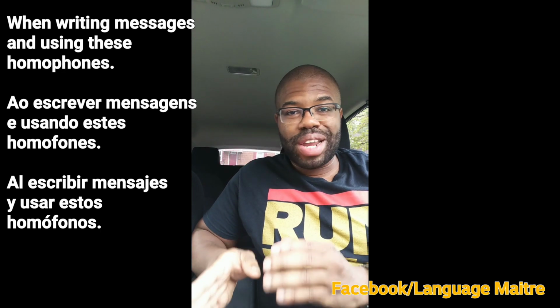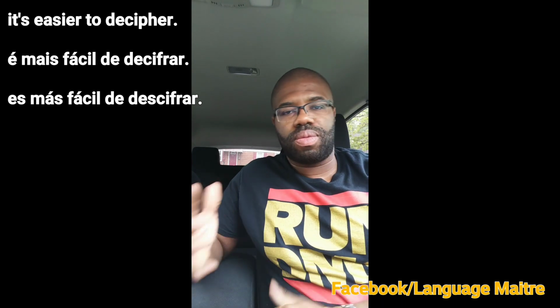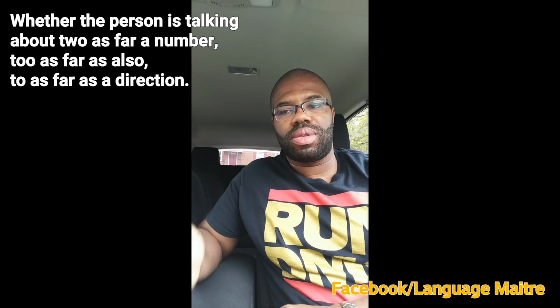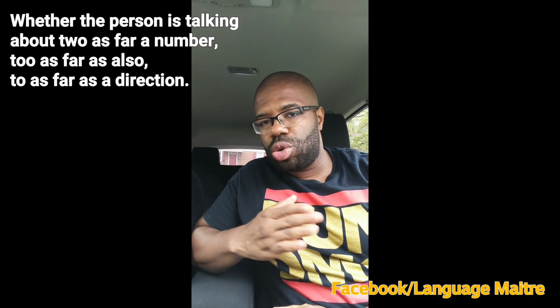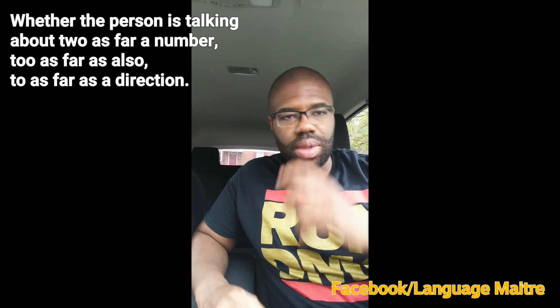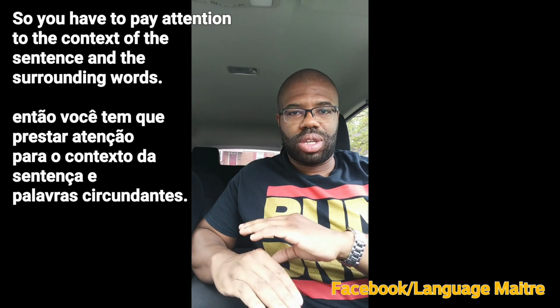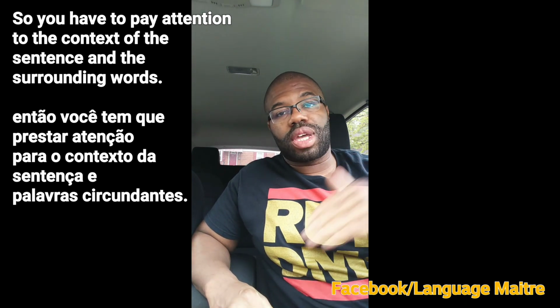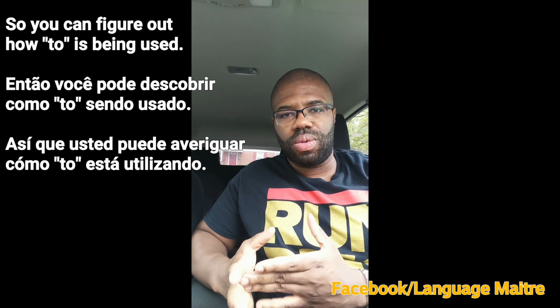Now, when writing or messaging and using these homophones, it's kind of easier to decipher whether the person is talking about two as far as a number, two as far as also, and two as far as a direction. But in a conversation, it's different. So you have to pay attention to the context of the situation, the context of the sentence, the surrounding words, and things of that nature, so you can figure out and don't get confused when you hear someone say two. All right?